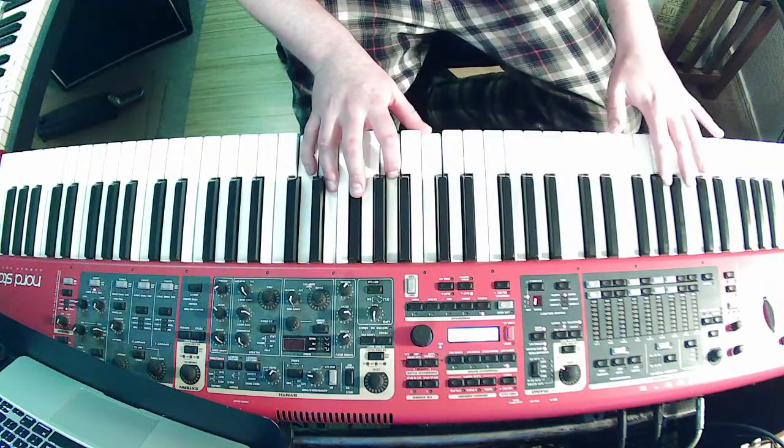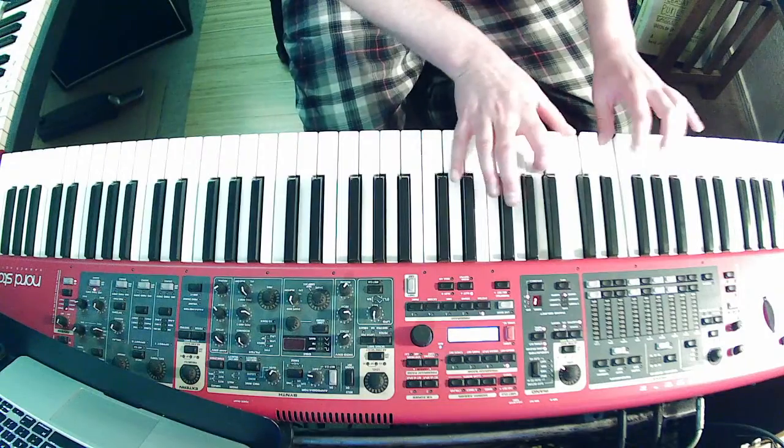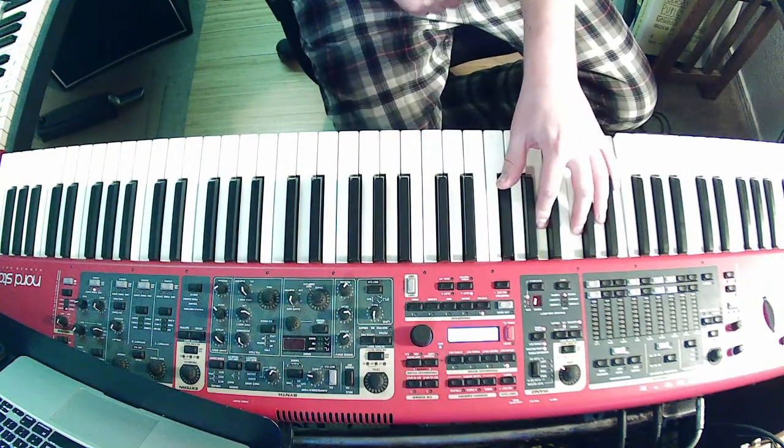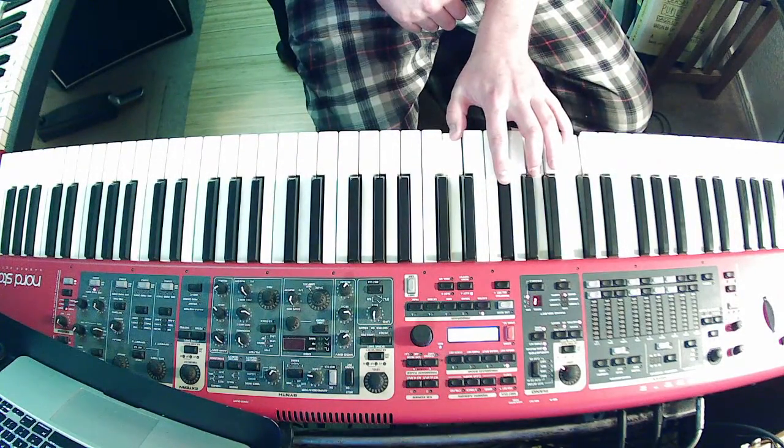We'll just go in the key of C here. Actually, let's do C7. There's the chord C, E, G, B flat. Might add some other things in there, maybe the 9th and stuff.